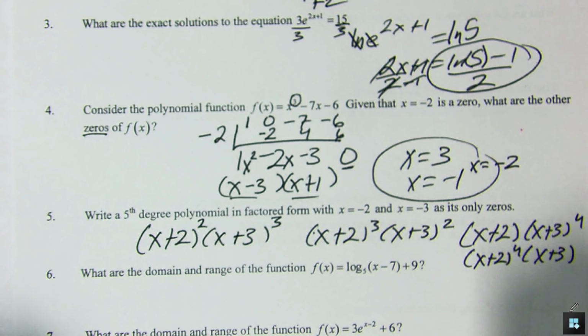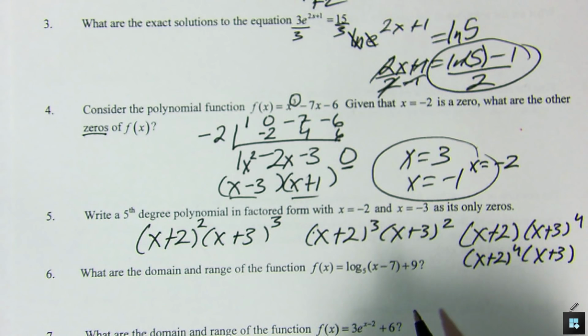And that's it. Those are your options. What's the domain and range of this function?